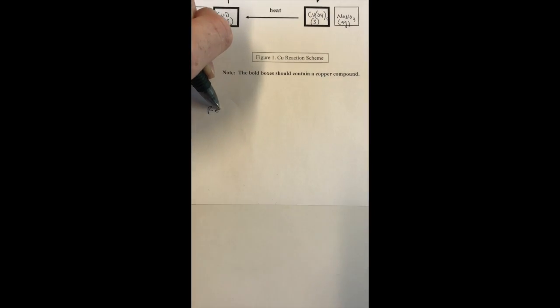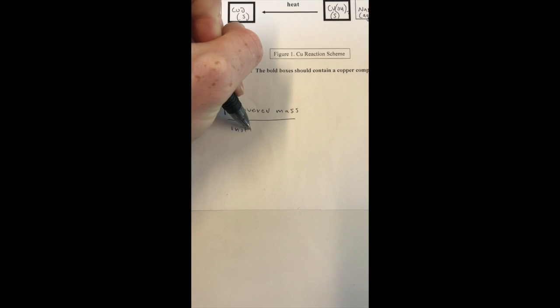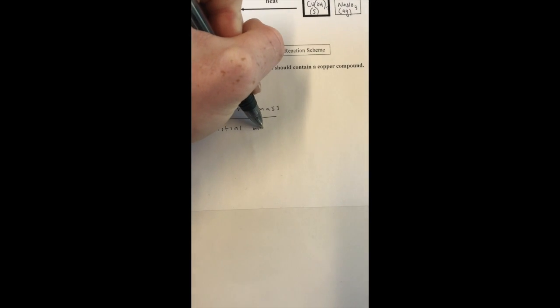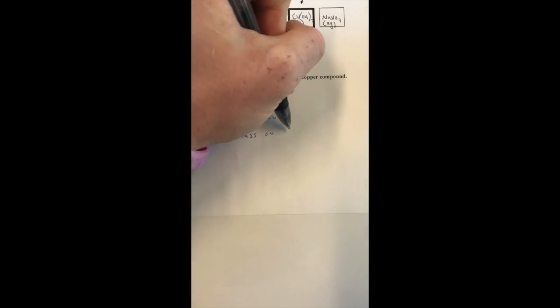So now, following our chart, we have to do the calculation of the percent yield of copper. To do that, we have to do the recovered mass over the initial mass of copper times 100%.